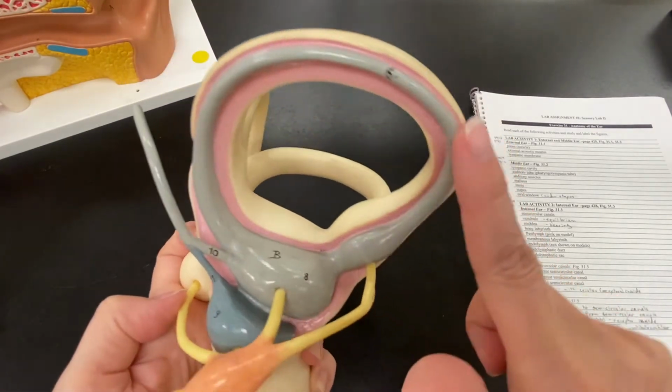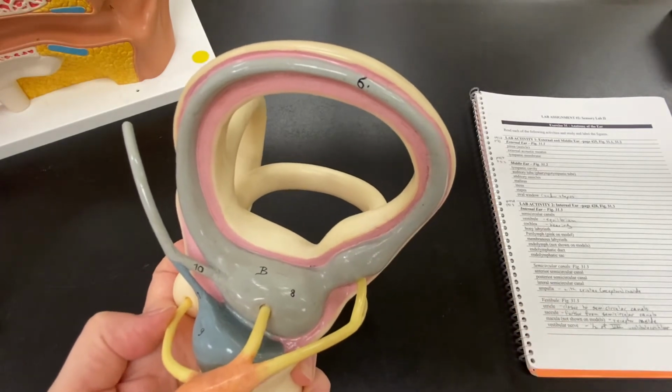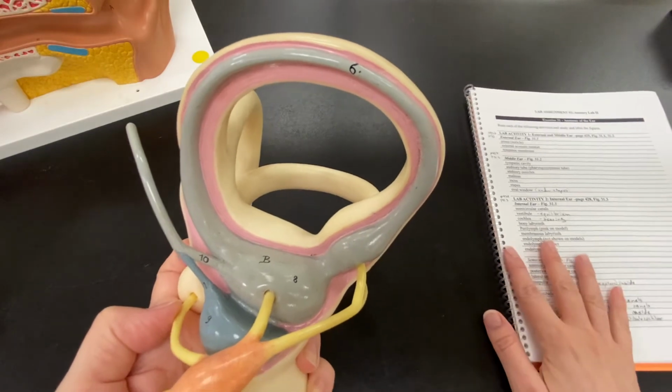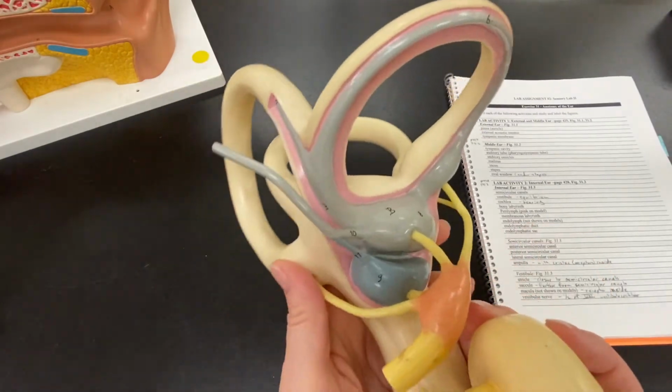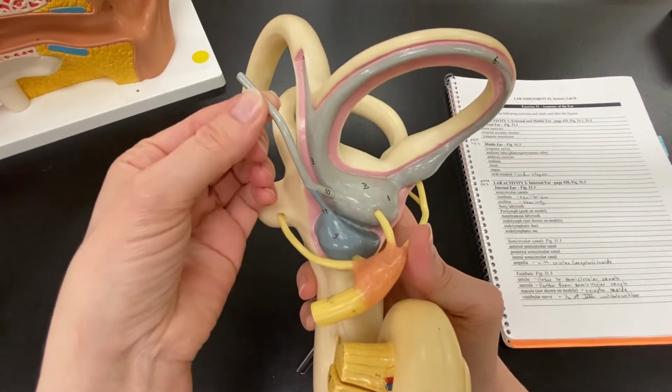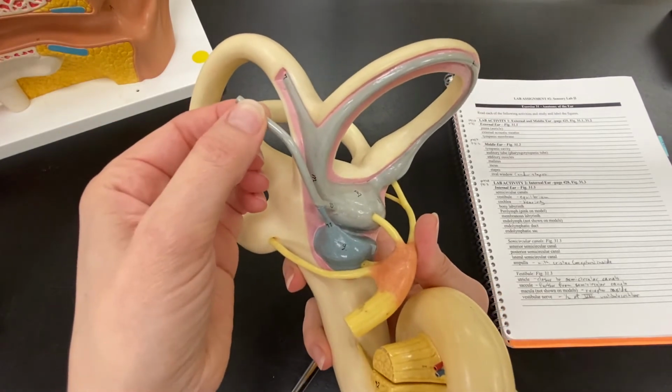Inside the gray, which we can't see on here because it's not dissected open, would be the endolymph, and endo means within. Now the endolymph is constantly being made, so it constantly needs to be drained. And this is how it's drained off, the endolymphatic duct.